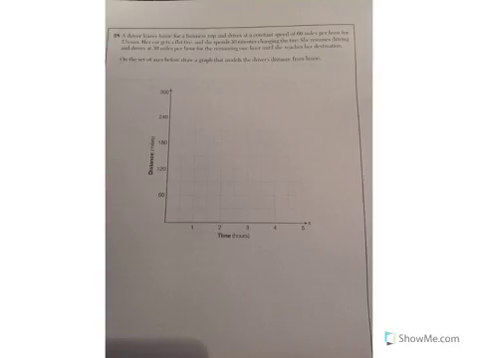Number 28, a driver leaves home for a business trip and drives at a constant speed of 60 miles per hour for 2 hours. So constant speed, 60 miles per hour for 2 hours. Her car gets a flat tire and she spends 30 minutes changing the tire.